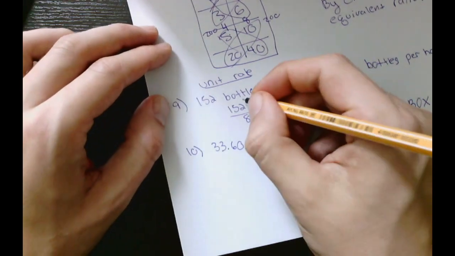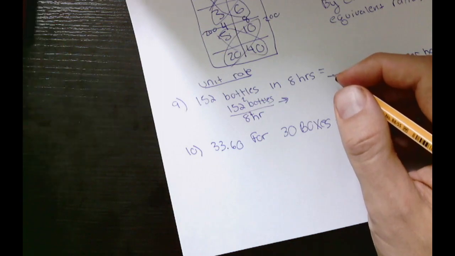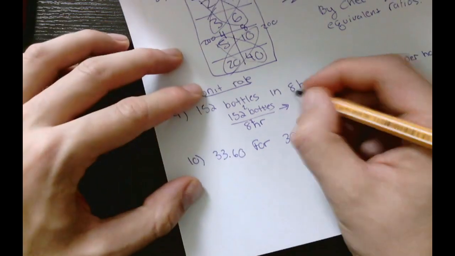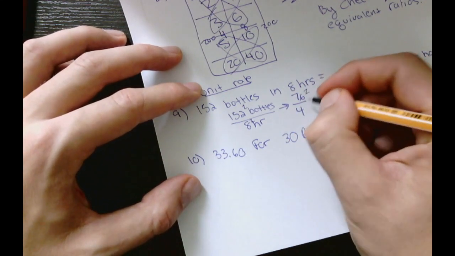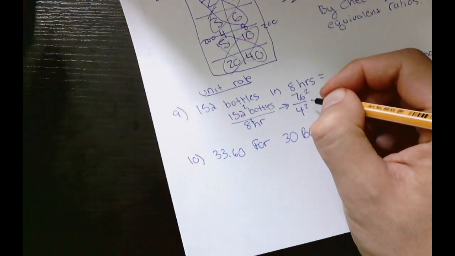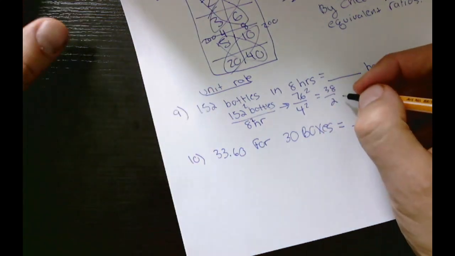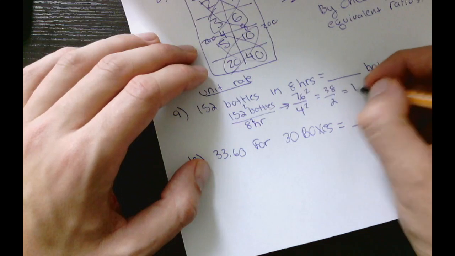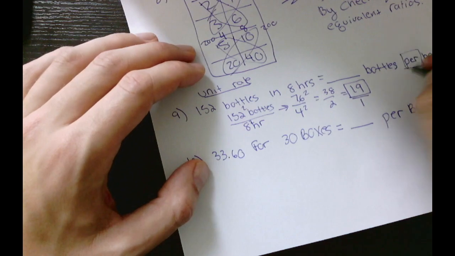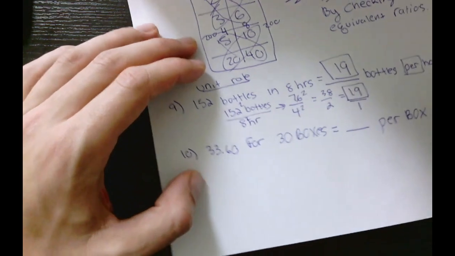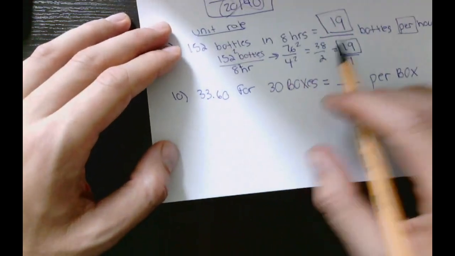We'll begin by dividing both of these by 2. So we have 152 divided by 2, which is 76, over 4. Now notice how these both are even numbers, so I'm going to divide them again. 76 divided by 2 is 38, over 2. And then again, an even number, divided by 2 again, to get 19, over 1. So how many bottles per hour means 1? 19 bottles per hour. So the unit rate is 19 bottles per hour. Let's go on to number 10.